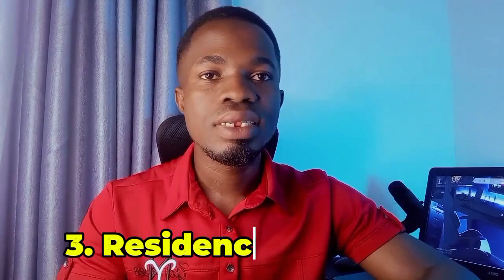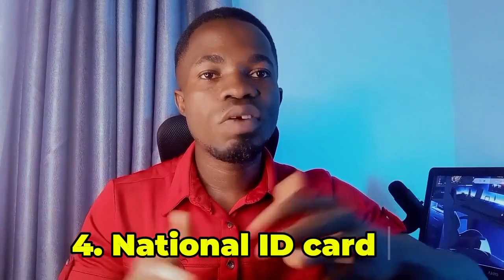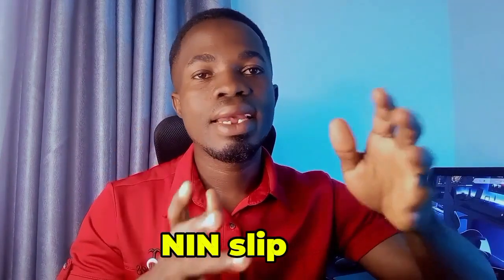If you don't have these two, the third one that is accepted is residence permit. In case you're an immigrant, then you can use your residence permit to verify your AdSense account. And the fourth one is your national ID card. In the case of Nigeria, most of us have our NIN slip. In my first channel, what I used in verifying my AdSense account was my NIN slip. My brother also used his NIN slip to also verify his own AdSense account.